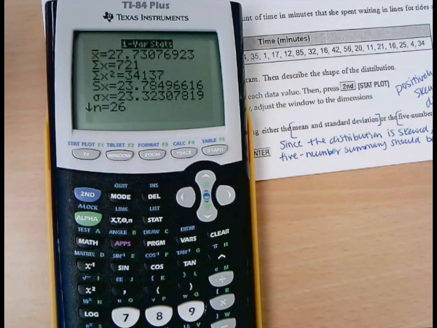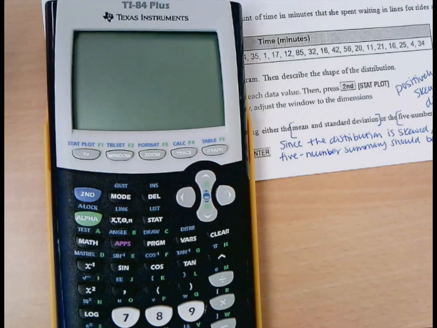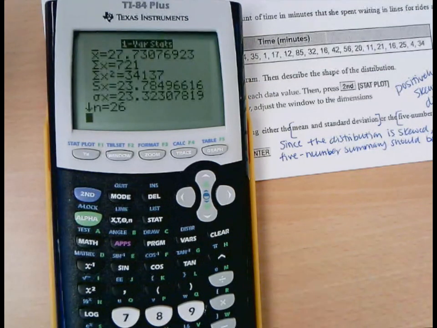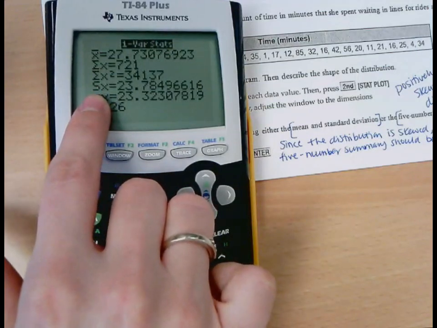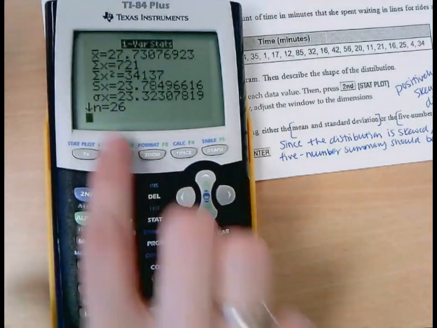This would be the mean of a population. So this will not show up on the graphing calculator, but if you see that written somewhere, which you will, this is the mean of a population. That's the symbol that's usually used. So S is standard deviation for a sample. Sigma is for a population.